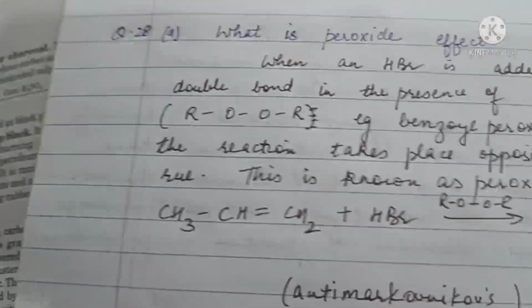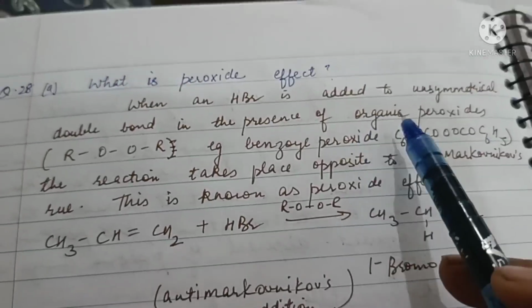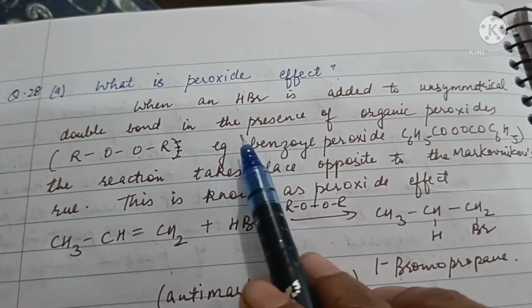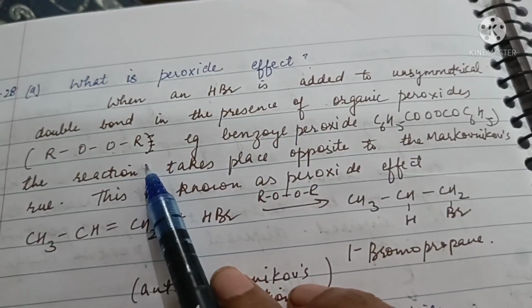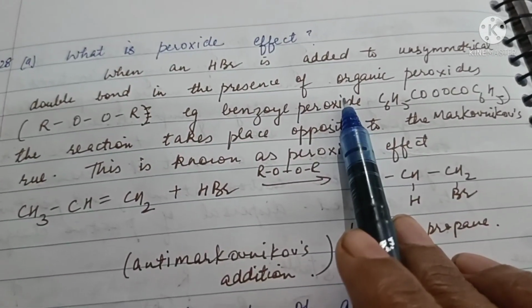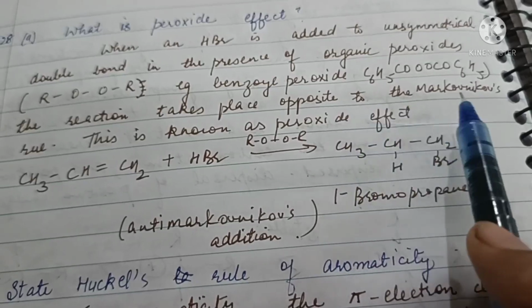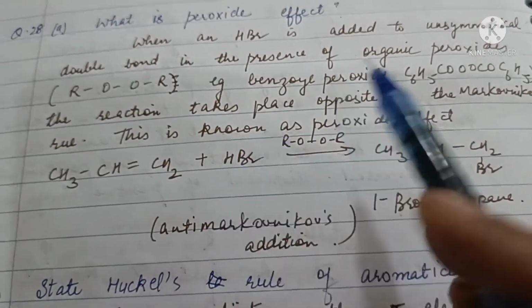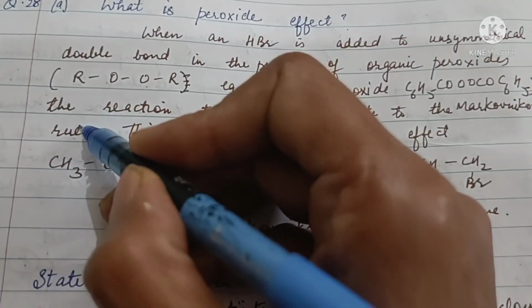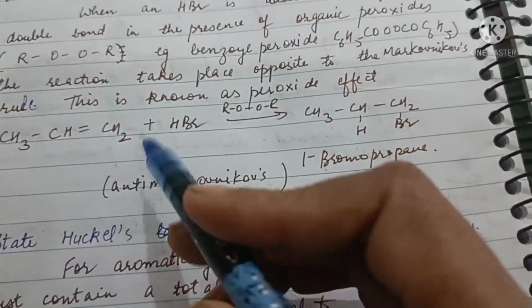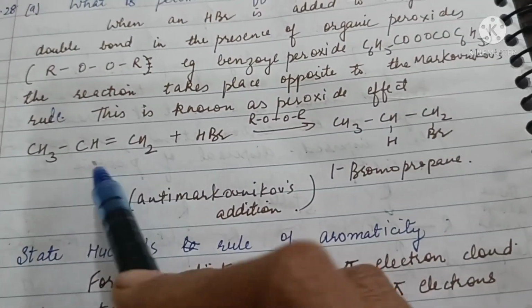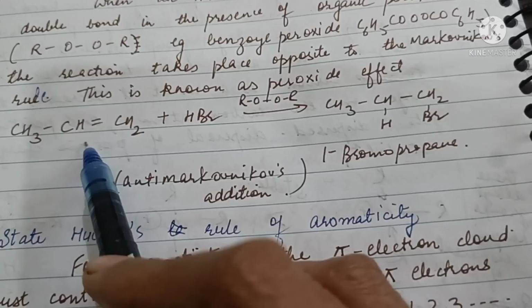What is peroxide effect? When HBr is added to unsymmetrical double bond in presence of organic peroxides, for example benzoyl peroxide, the reaction takes place opposite to the Markovnikov's rule. This is known as peroxide effect. So in propene, this is an unsymmetrical double bond.